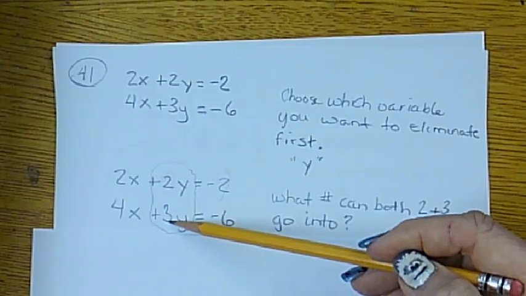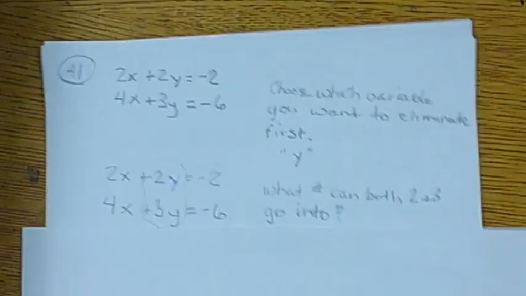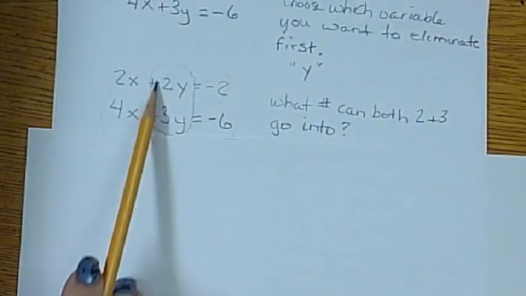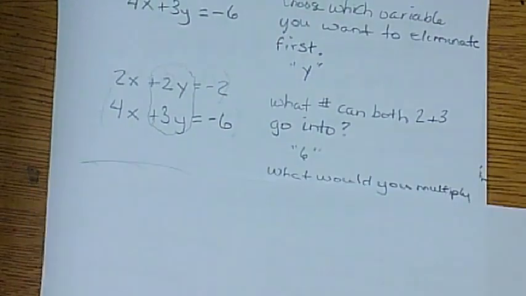Whatever I multiply 3 by to get 6, I have to multiply the whole equation by that. And then just make sure one of them is a negative. Sometimes there already are, one's a plus, one's a minus. But if they're not, then you just choose which one you want to be.